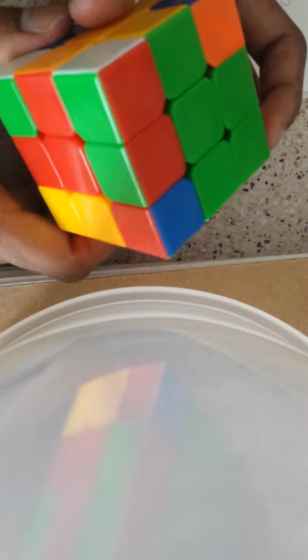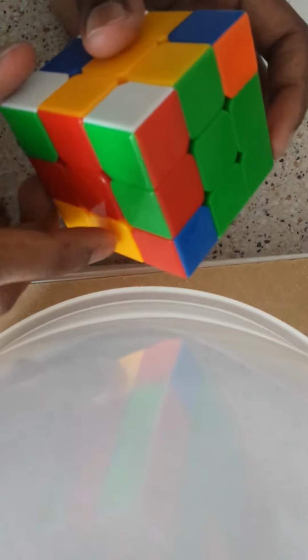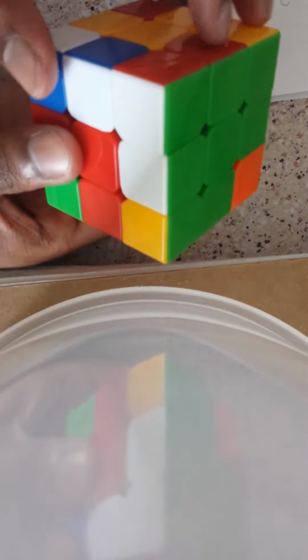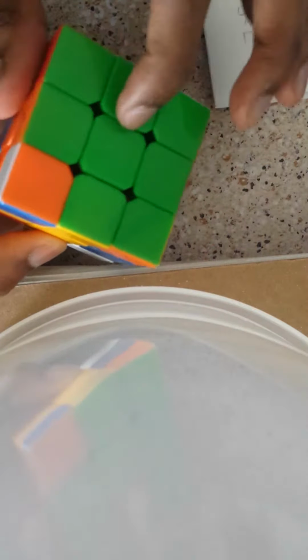Well, we'll use that formula again, and the formula was RO, which means right side opposite, so counterclockwise, and then T, which is clockwise, and then FO, which was counterclockwise, the front side, and then finally top side opposite, which is counterclockwise. So now we have the green and red matching, and then we have the green cross, and then the orange, white, and red and yellow match.